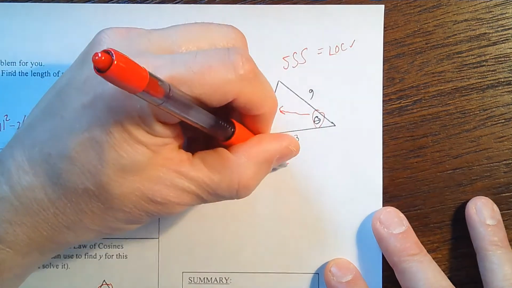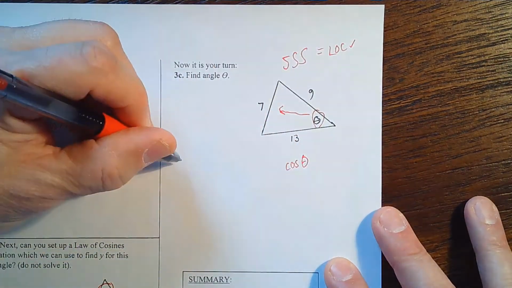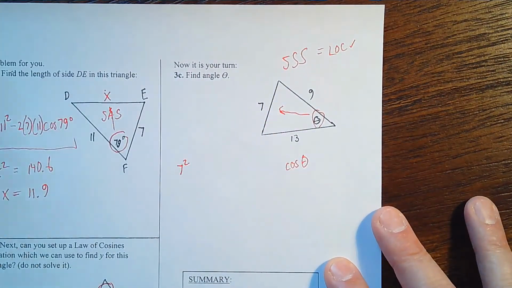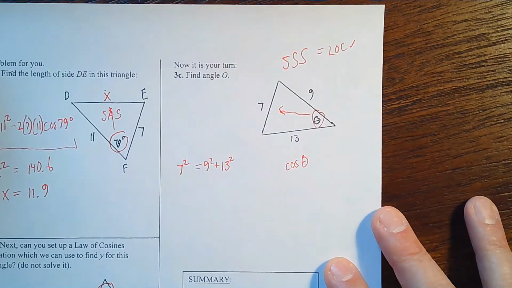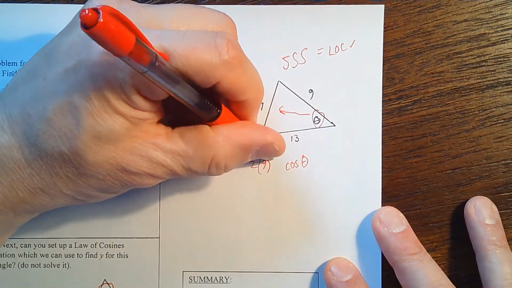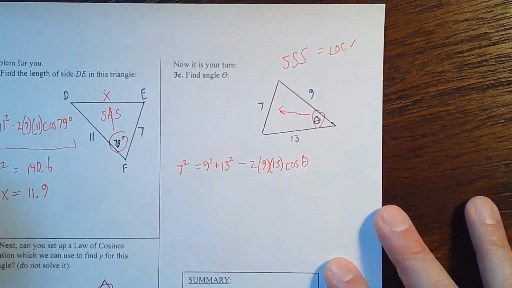The angle we're working with is just plain old theta, which means that the 7 squared is going to be by itself on the other side. Let's set up our law of cosines. 7 squared is equal to 9 squared plus 13 squared minus 2 times 9 times 13 times the cosine of theta.